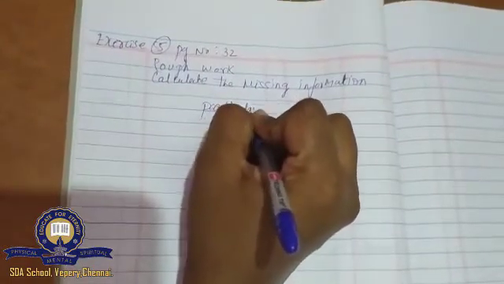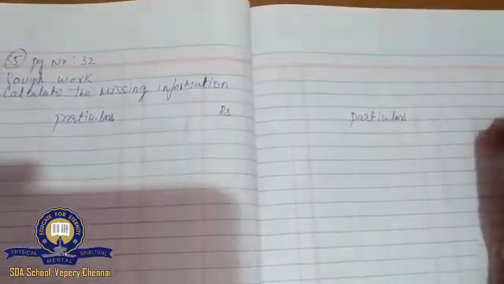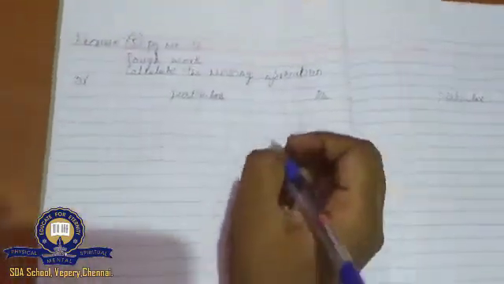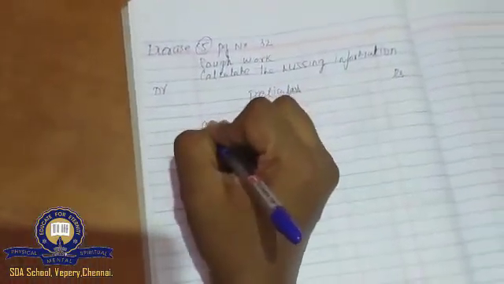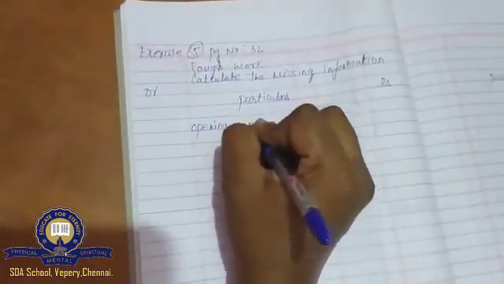Particulars, rupees. Particulars, rupees. This is the debit side and this is the credit side. In the debit side, opening capital.